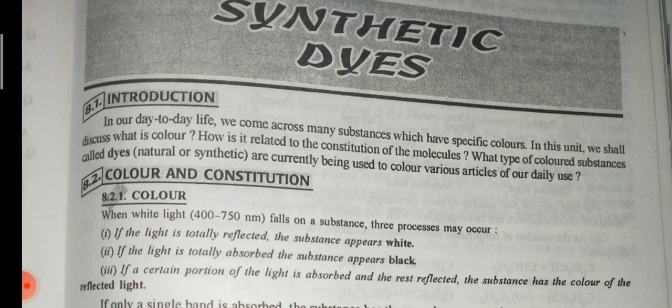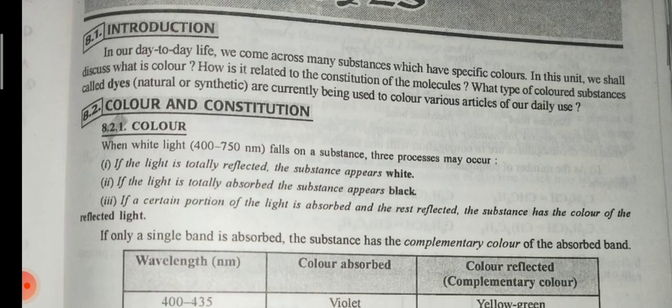Synthetic dyes. Introduction. In our day-to-day life, we come across many substances which have specific colors. In this unit, we shall discuss what is color, how is it related to the constitution of the molecules, what type of colored substances called dyes, natural or synthetic, are currently being used to color various articles of our daily use. Color and constitution. Color.